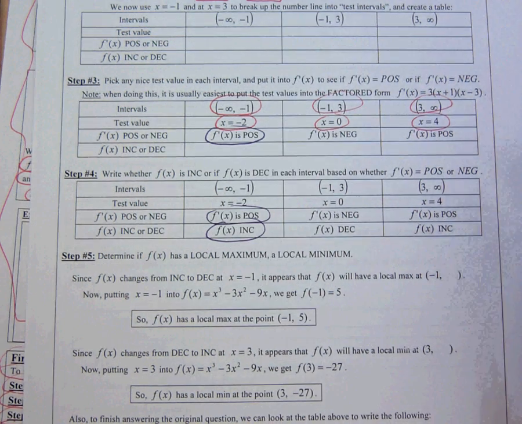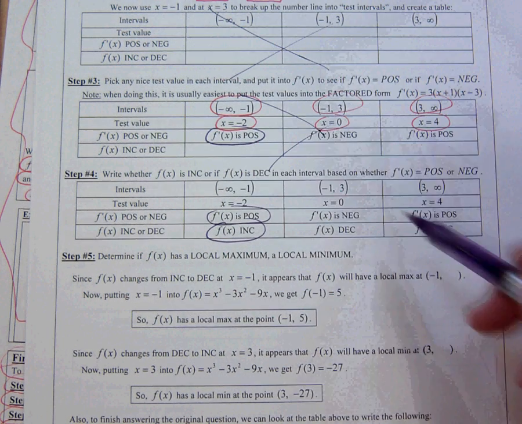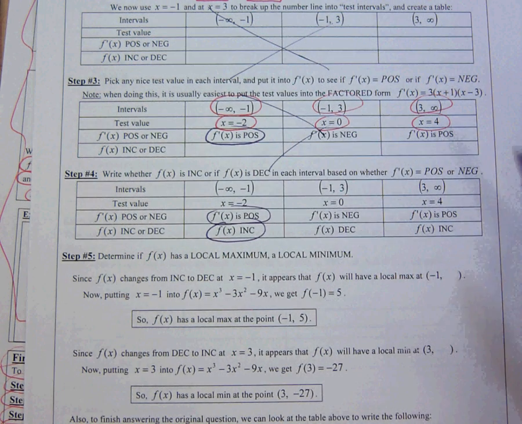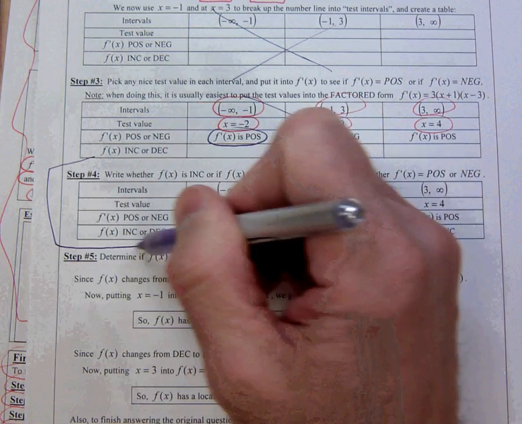So basically, you don't need these other tables. I was just trying to show you slowly what I was doing. But really, all you need is this one table, okay?